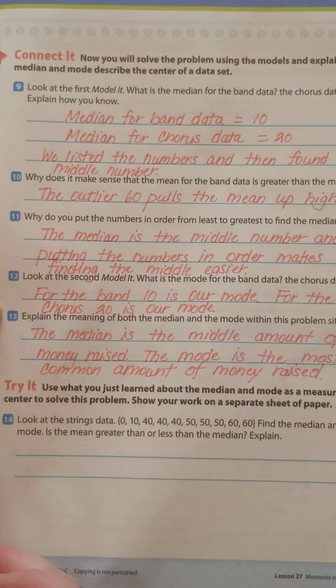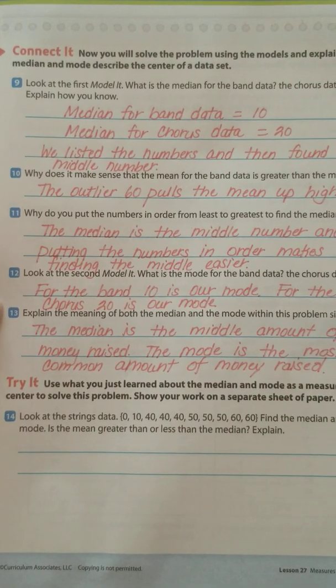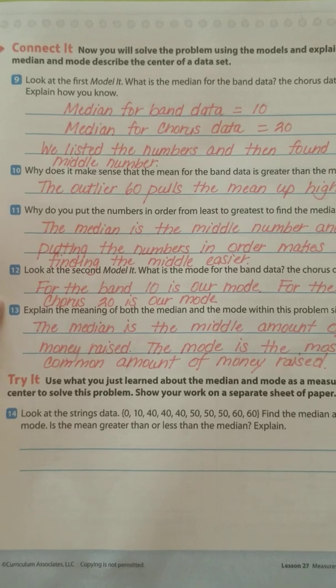I'd like you to go ahead and do number 14 on your own. Please check your work with your math answer key, and then go ahead and get to those PPS pages.